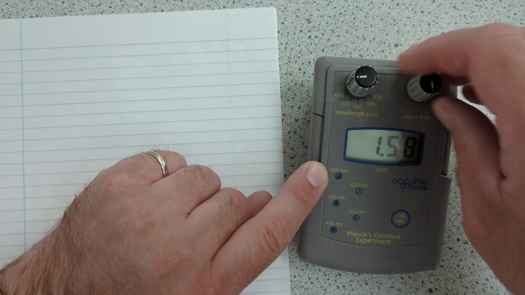And the frequency, using c equals f lambda, is the speed of light, because it's light, divided by that wavelength. So we have the frequency, because the wavelengths are written on here. And we'll have the energy, because we'll know the potential difference when the LEDs switch on. Plotting a graph of E versus f will give us Planck's constant.